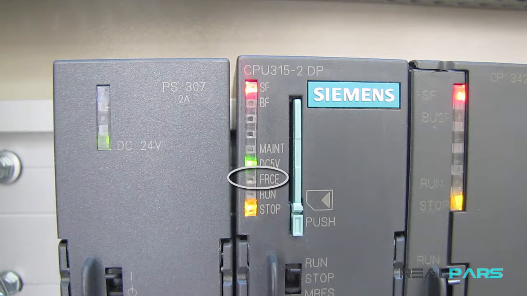Now, suppose that the actual value of the signal that is sent to the DI module is 0 volts by default, which is equivalent to a logic 0. In this case, if we do some rearrangements through the facilities that the Step 7 software is providing us with such that the DI module virtually receives 24 volts, which is equivalent to a logic 1 instead of 0 volts, this is called forcing.